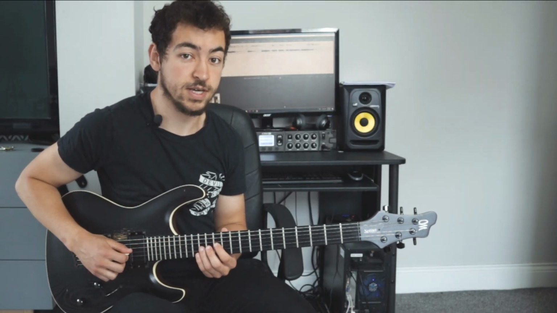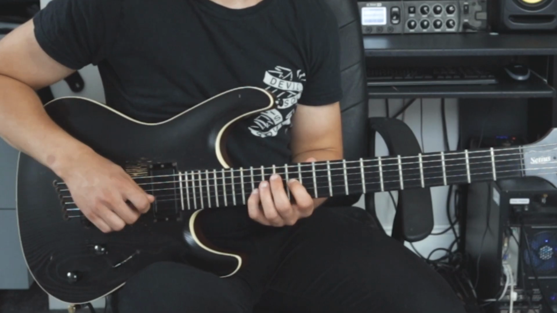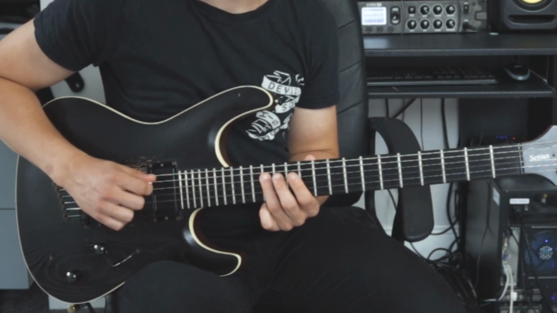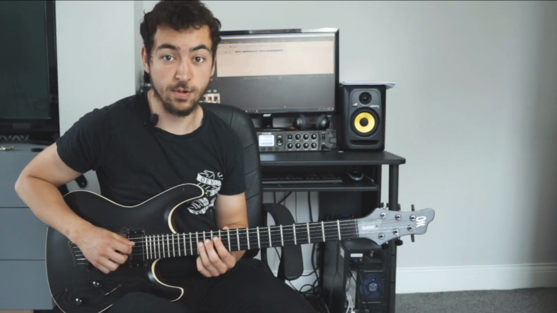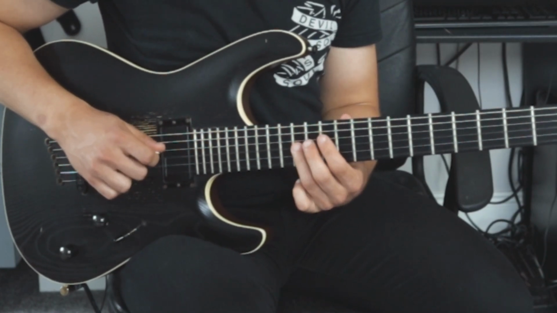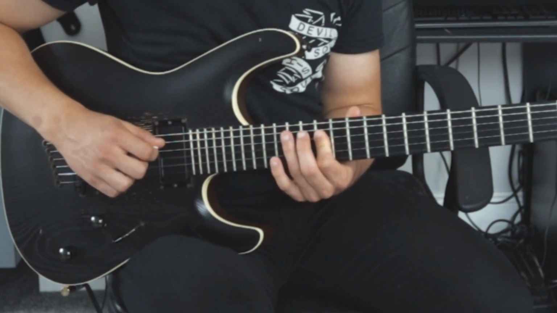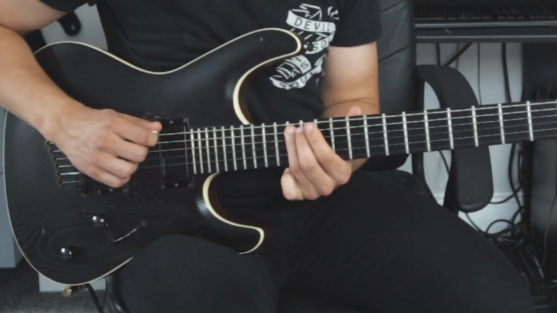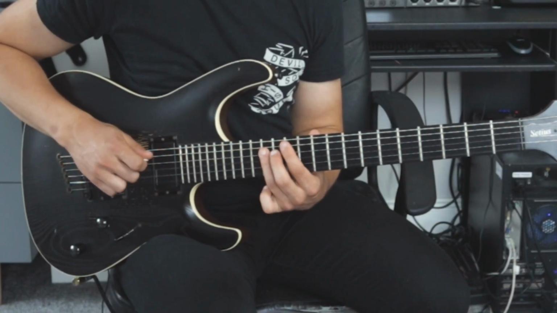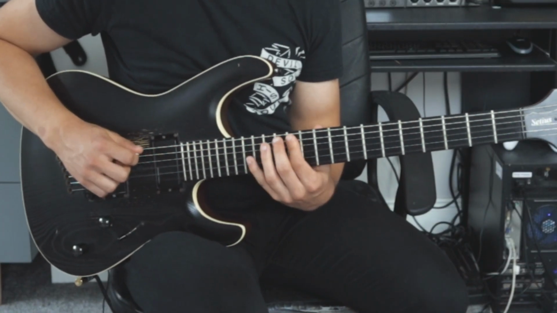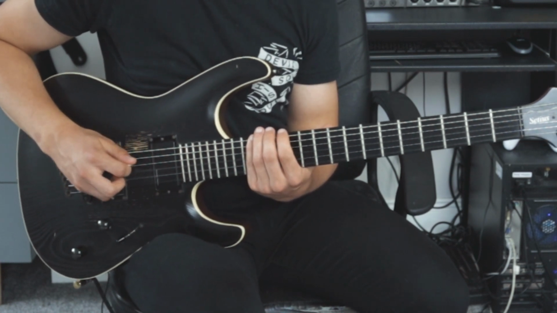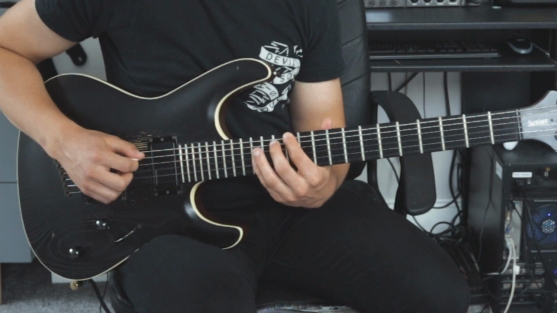Then the second group of 4 is 12 on the G string, 15 on the B string, 12 on the G string, 14 on the D string. Third group of 4 is 12 on the D string, 14 on the G string, 12 on the D string, and 14 on the A string. And then the final group of 4 is 12 on the A string, 14 on the D string, 12 on the A string, 15 on the low E string. And then we can finish off on the root.